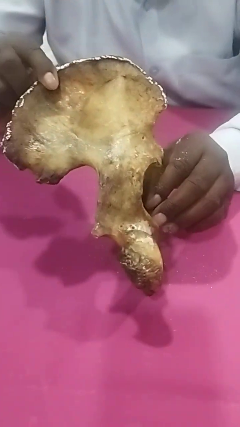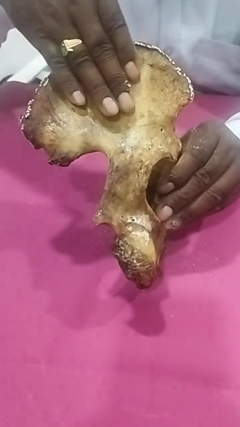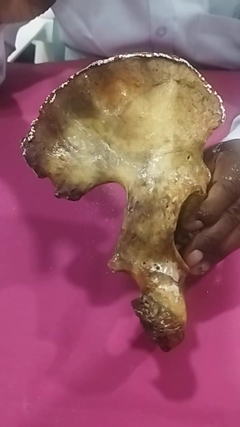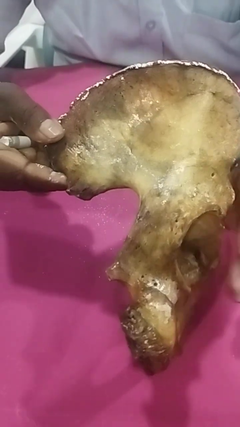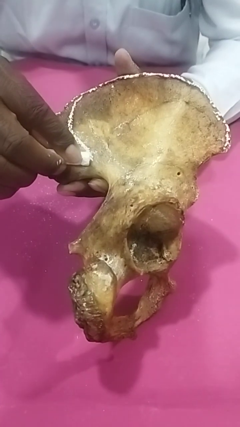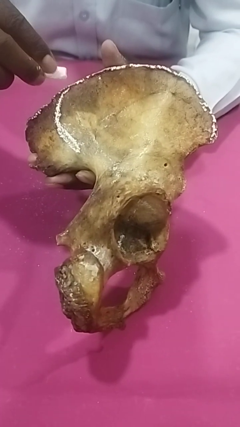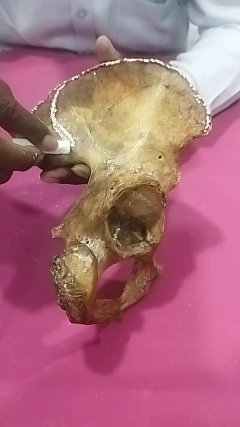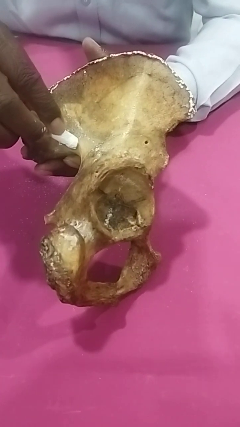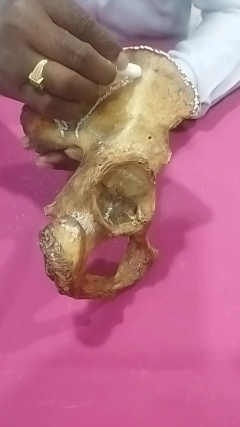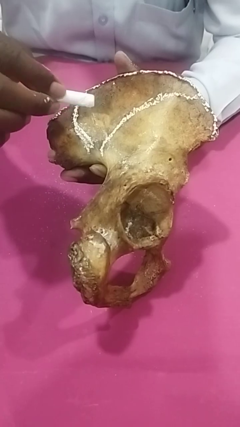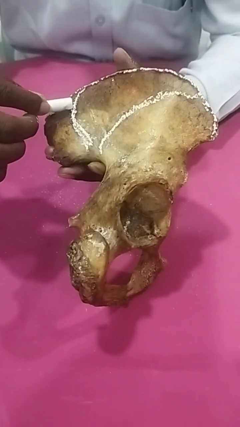Next, another viva question: what are the attachments of the gluteal surface of the ilium? Mainly here, three gluteal lines are there. One is this line, the posterior gluteal line. This line extends from the highest point of the iliac crest up to the greater sciatic notch. Next, from the center of the greater sciatic notch, this line goes to reach the iliac crest. This is the anterior gluteal line.